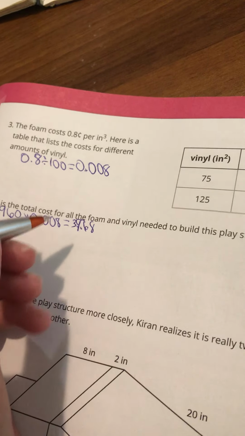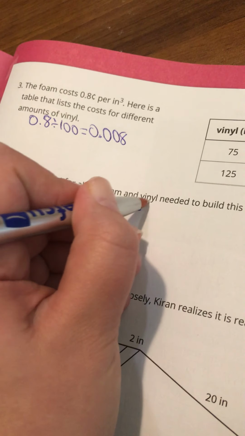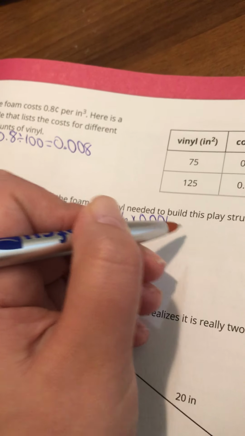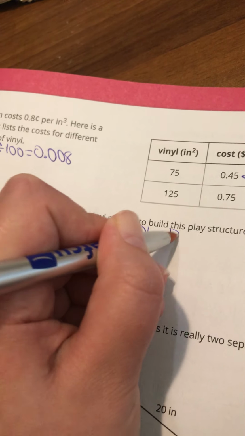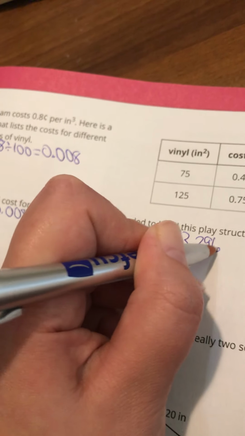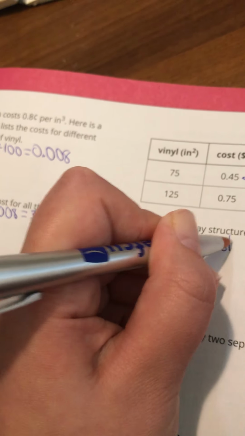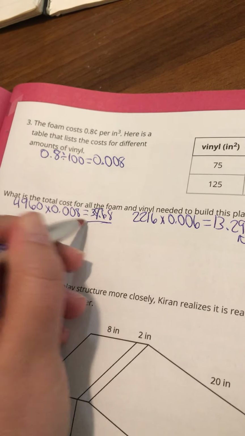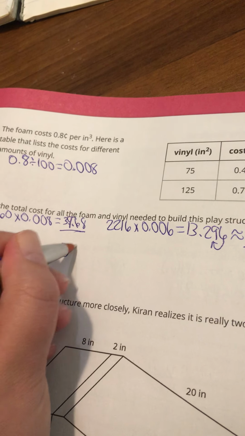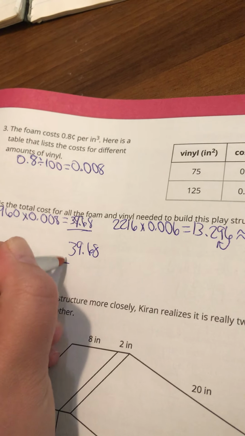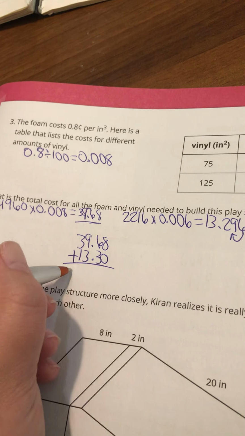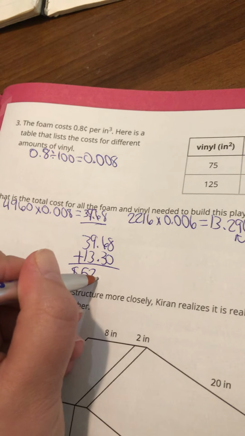So now my surface area is going to be multiplied by the 0.006 to get 13.296, which I'm rounding up to 13.30. And so then I'm going to add these two together to get my total cost. So 39.68 plus 13.30, which ends up giving me $52.98.